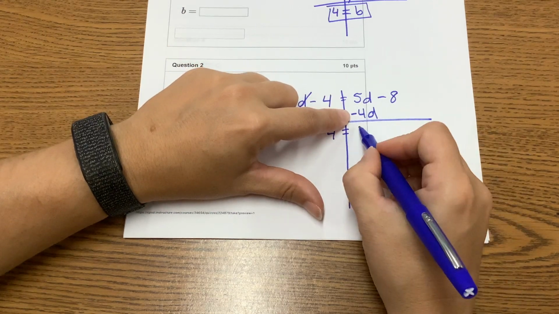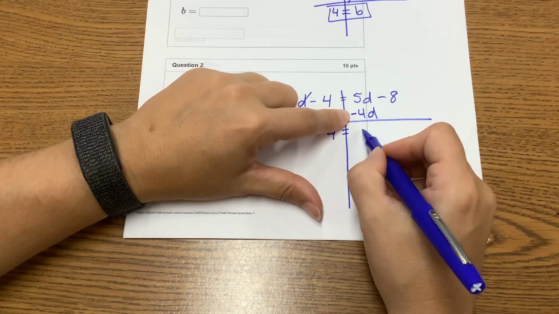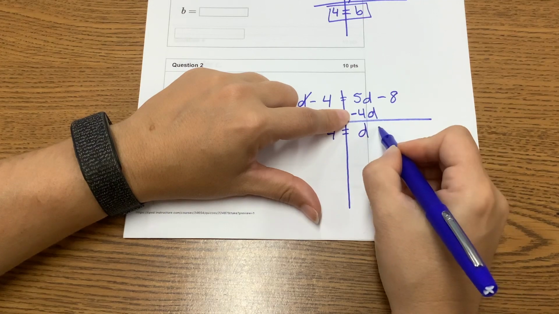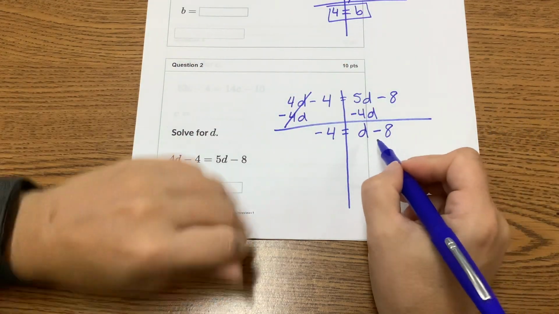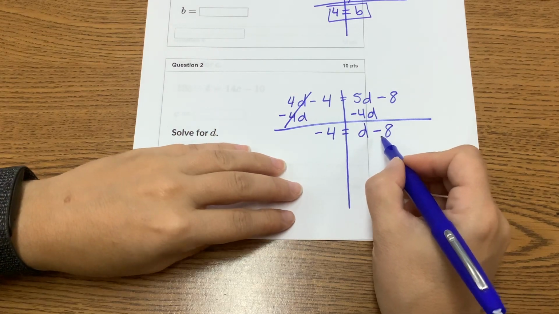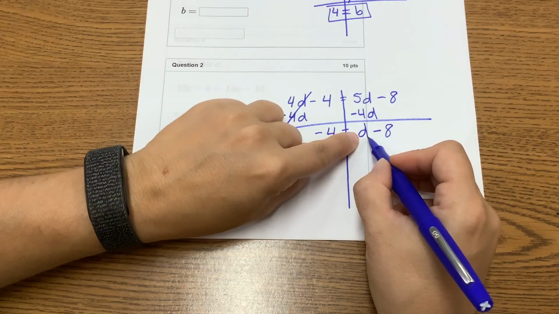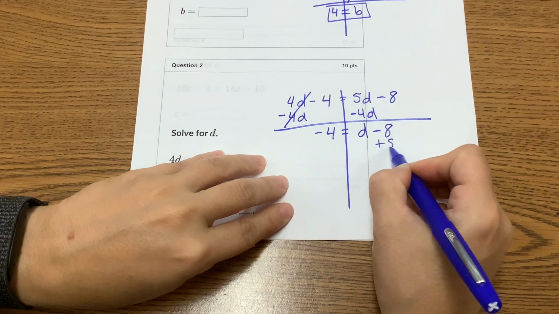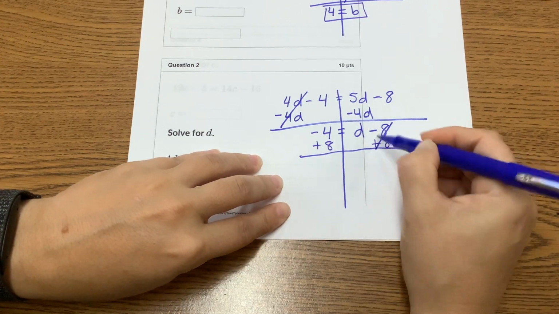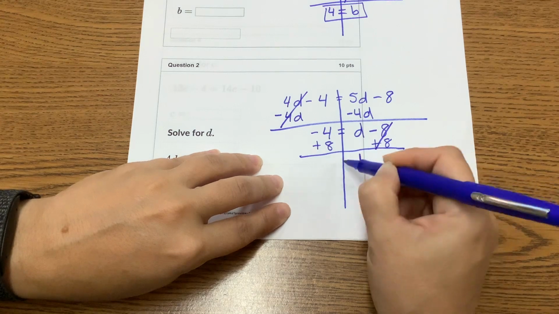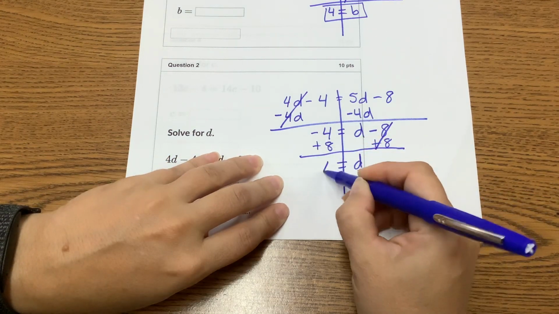Bring down the minus 4 and treat it like it's a negative now. 5d minus 4d is 1d. We don't have to write the coefficient of 1. Bring down the minus 8. Now we need to check for addition or subtraction with the variable. We're subtracting 8, so do the inverse. Opposites cancel, bring down what's left over. Negative 4 plus 8 is 4.